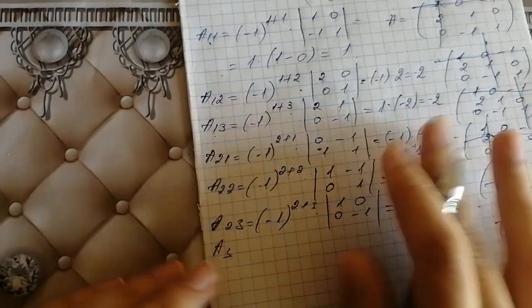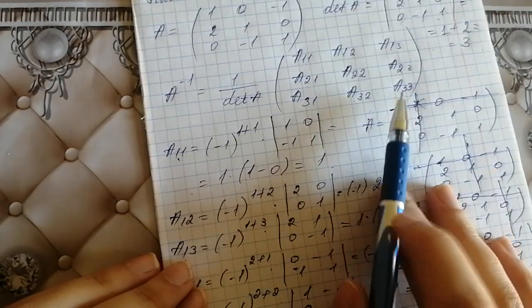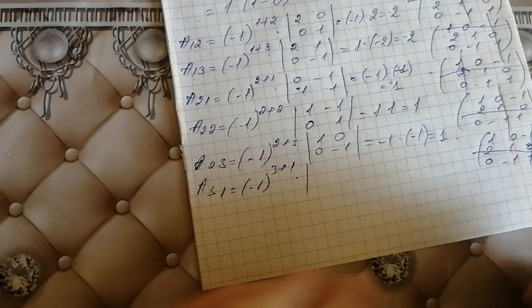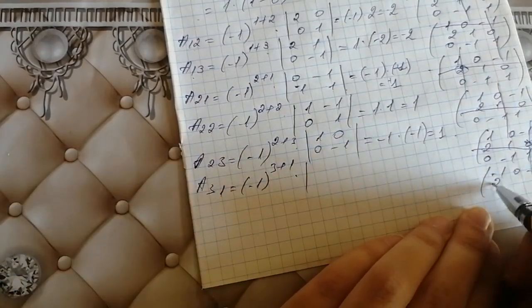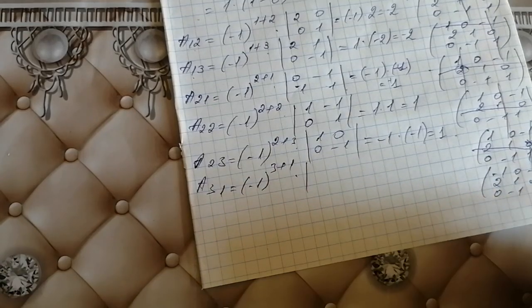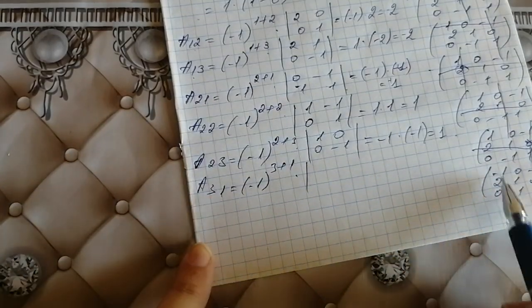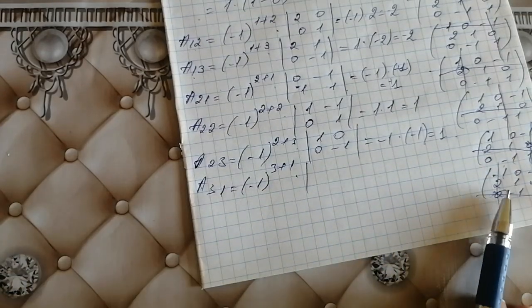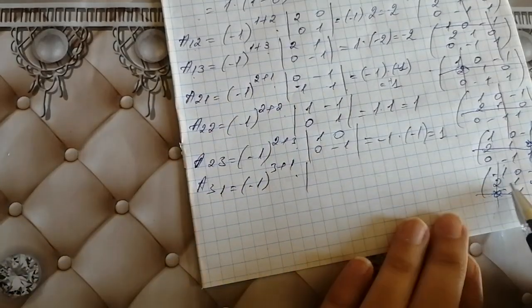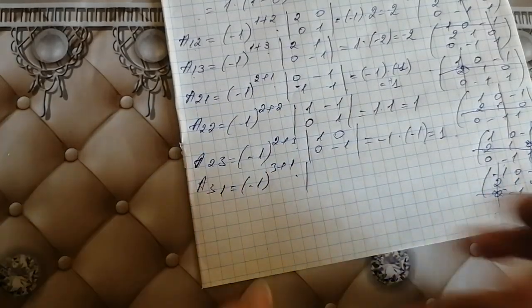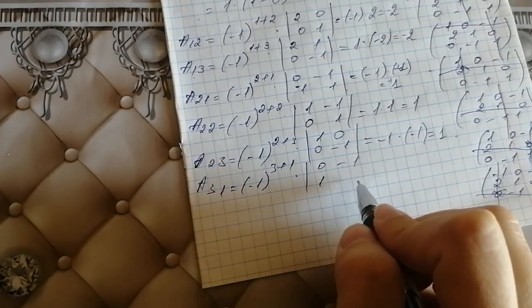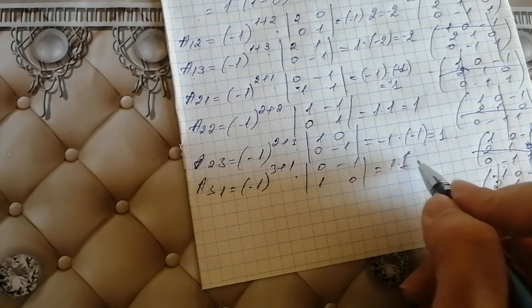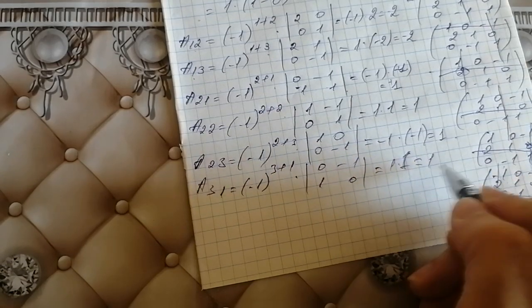So let's find A31, A32, and A33. A31 is equal to negative 1 to the power of 3 plus 1 times the determinant of negative 1, 0, negative 1, 2, 1, 0, 0, negative 1, 1. Third row and first column, cancel this element, draw two straight lines that intersect at a point in the third row and first column, and then the remaining points 0, negative 1, 1, 0 give 1 times negative 1, and that is equal to 1 again.